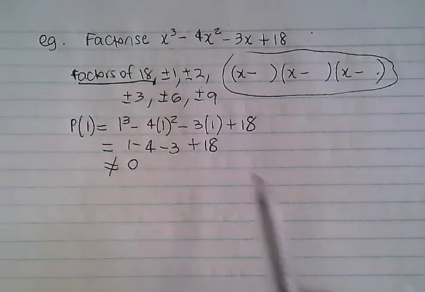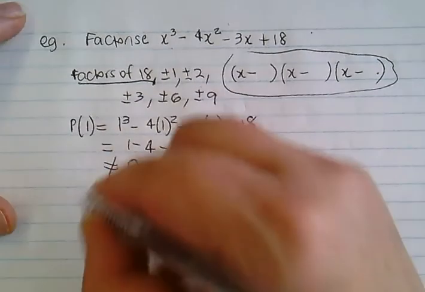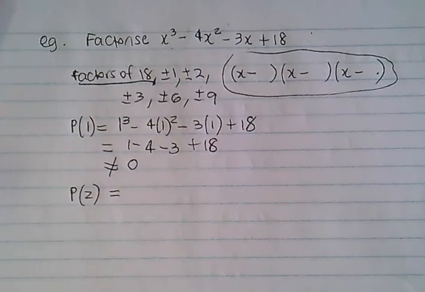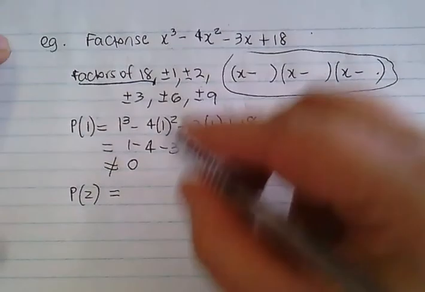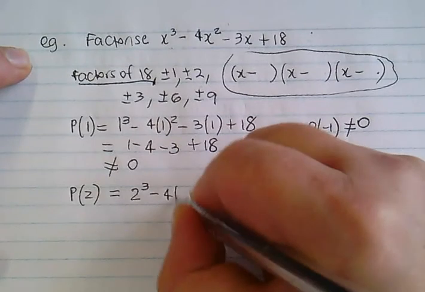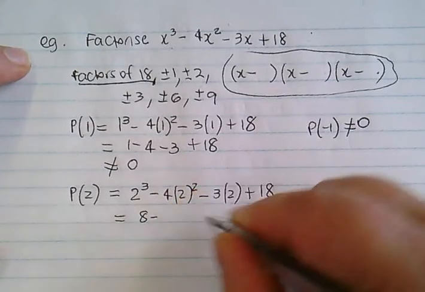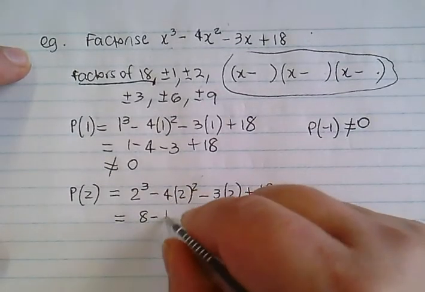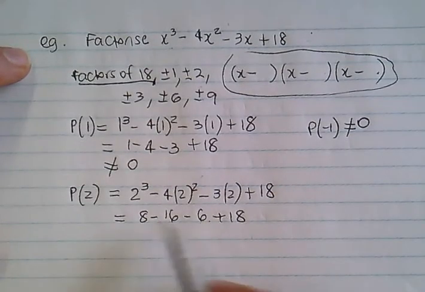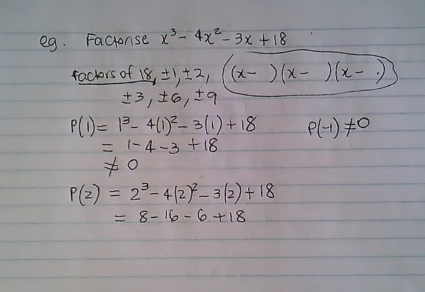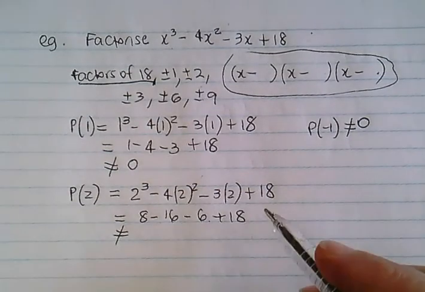We could try negative 1. I don't think that'll work as well. Let's try P of 2. Pretty sure P of negative 1 won't work as well, just looking at it, I can tell. P of 2, let's go. 2 cubed minus 4 times 2 squared minus 3 times 2 plus 18. That's 8 minus 4 times 4, 16, minus 6 plus 18. I've got minus 22 plus 26. I just look at the two minuses and the two pluses. I don't think that equals 0 as well, unless I've made a mistake.